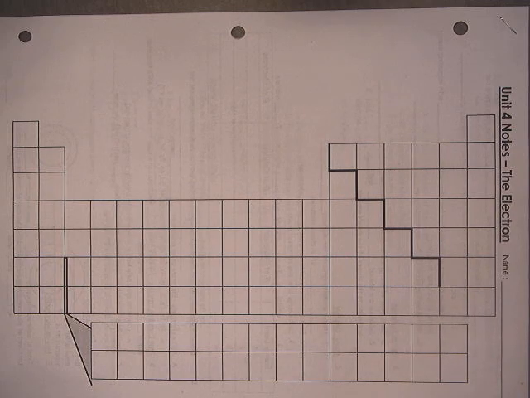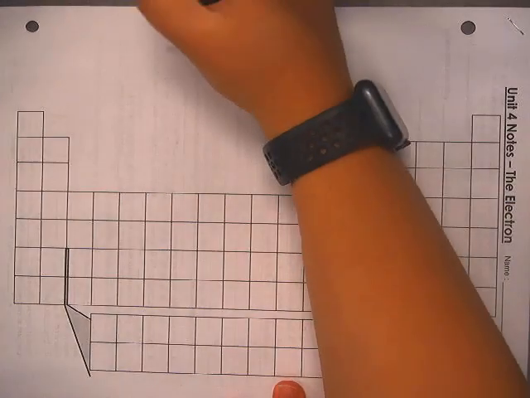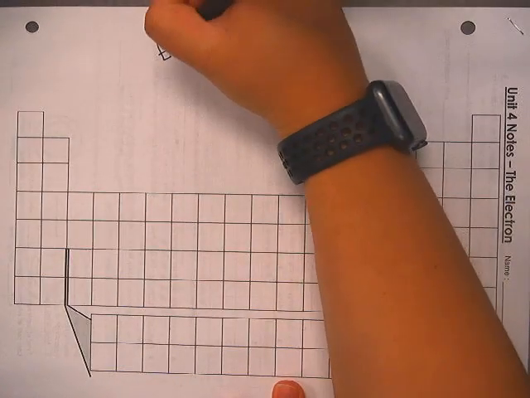All right, on your blank periodic tables, the first thing that we're going to do is label the top as an electron map. So we're not looking at this as a periodic table right now. We're looking at it as a map of where all the electrons are.